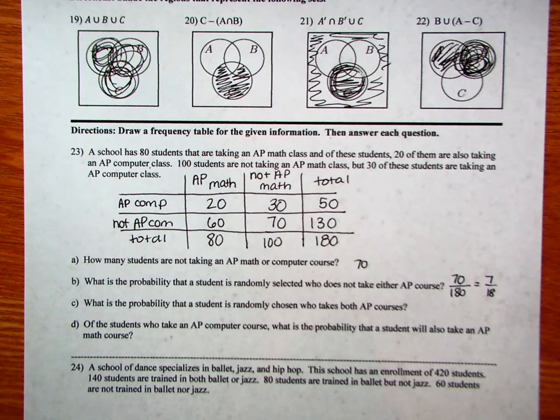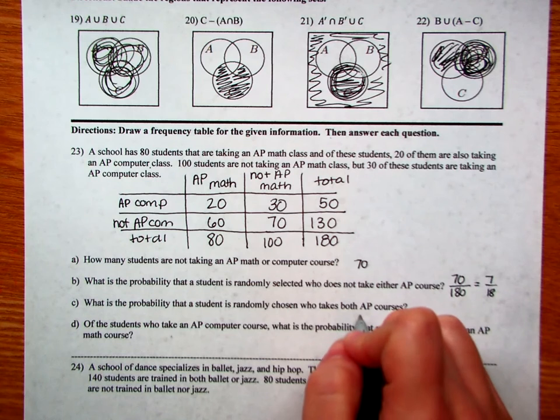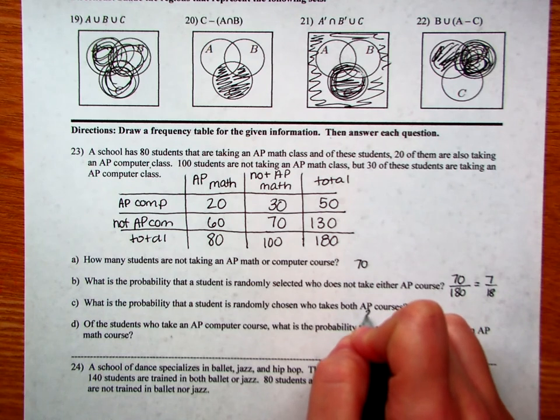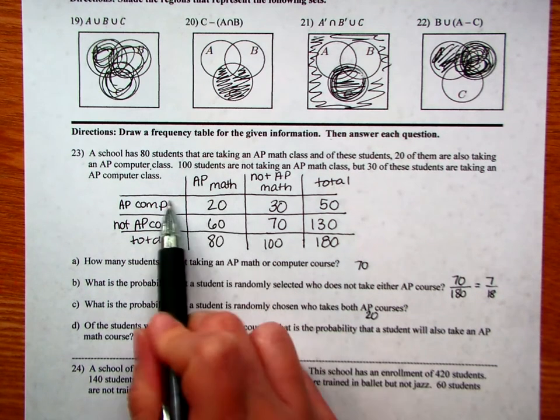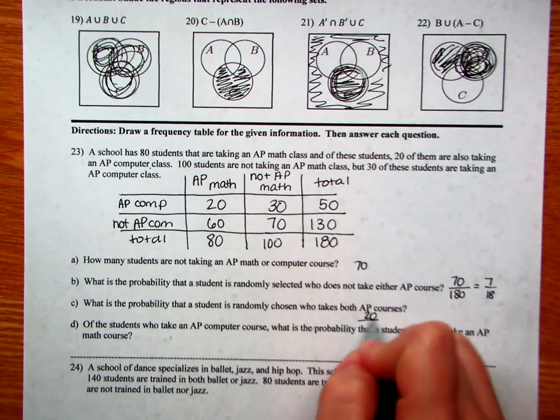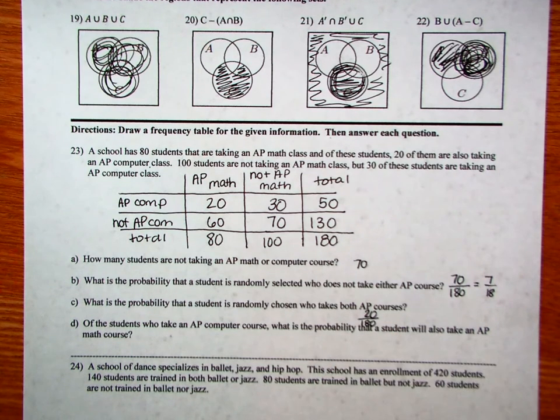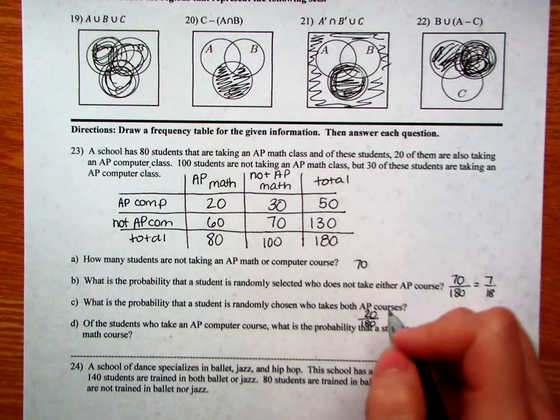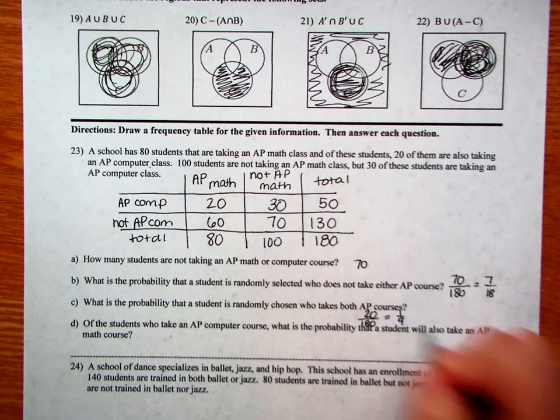All right, what's the probability that a student randomly chosen takes both AP courses? So they're taking both AP Math and AP Computer Science. We have 20 of those students out of the total of 180. Again, you can use your calculator or reduce that fraction, and that's going to give you 1/9.